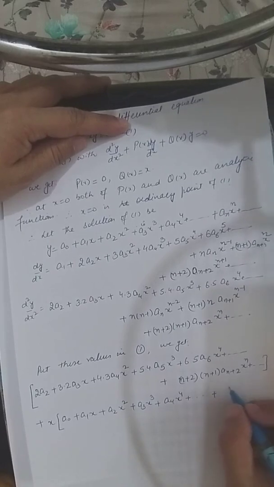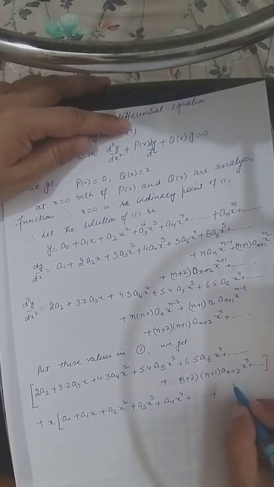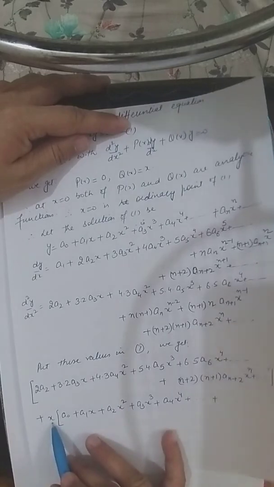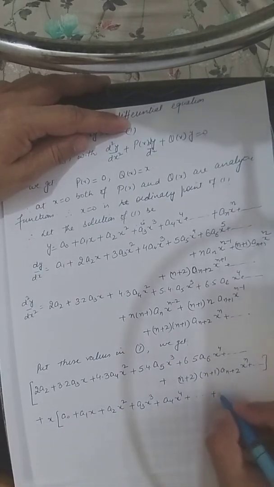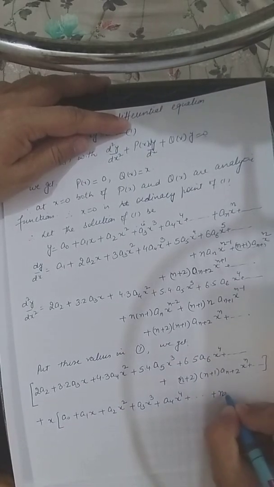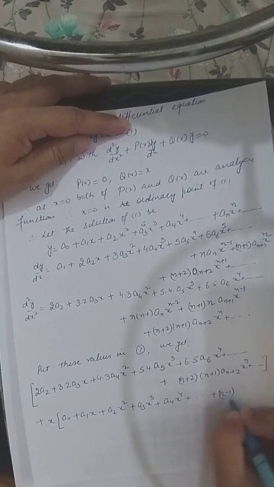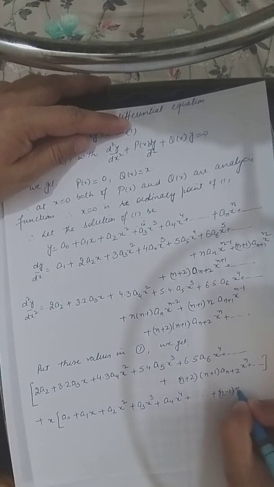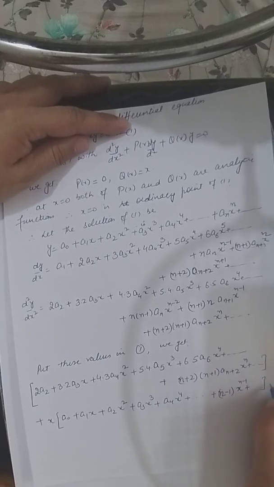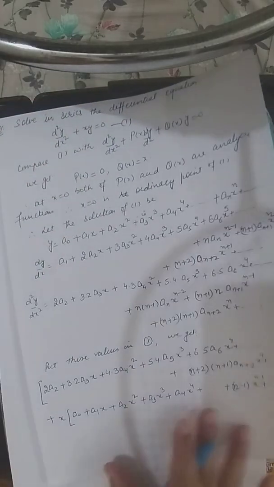now as I will equate the coefficient of xⁿ, here I have x outside, so here I will write one more term, a(n-1)x^(n-1), next will be anxⁿ, equal to 0.